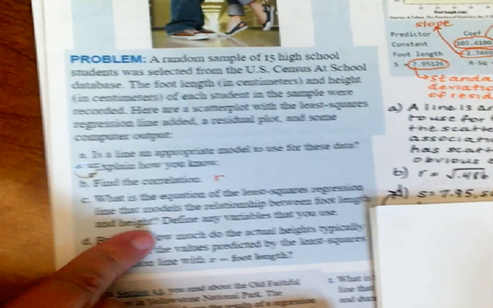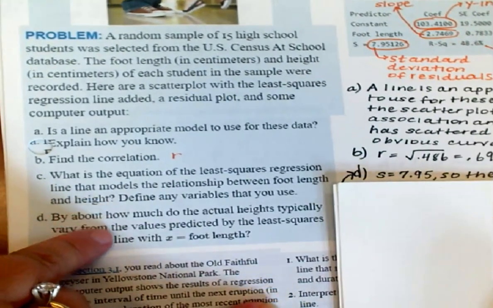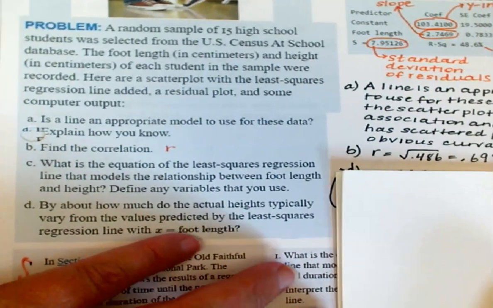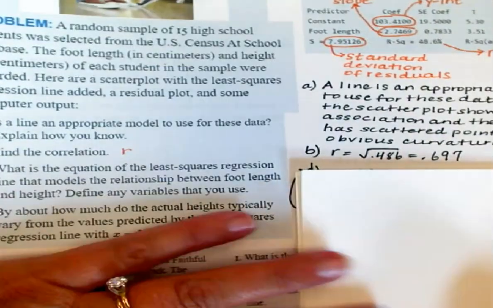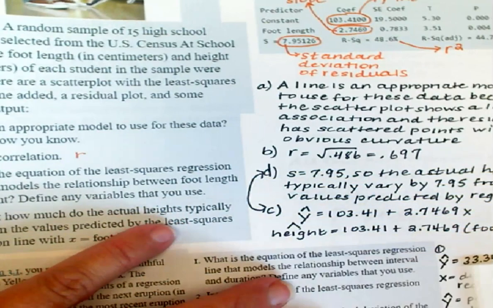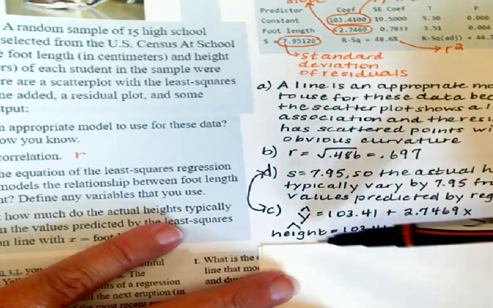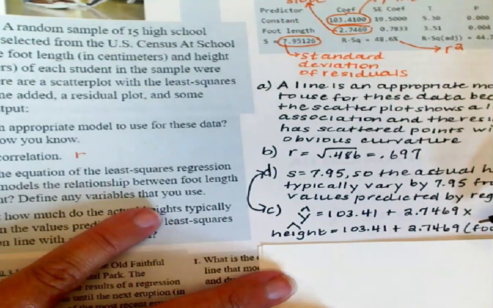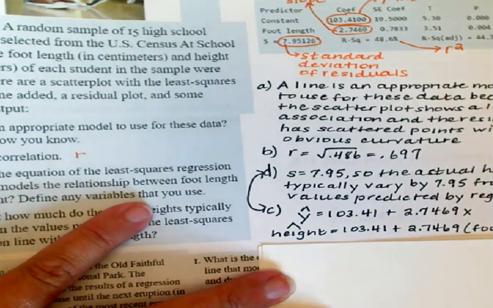Question C, what is the equation of the least squared regression line that models the relationship between foot length and height? So again, that's what we talked about earlier, that you could come up with the regression equation. So actually these two things were switched. So it would be y hat equals, there's your y-intercept, 103.41 plus 0.27469x. Now it says define any of the variables you use.